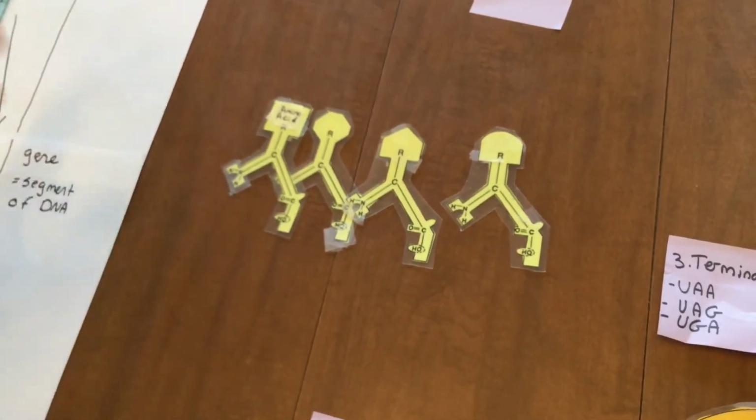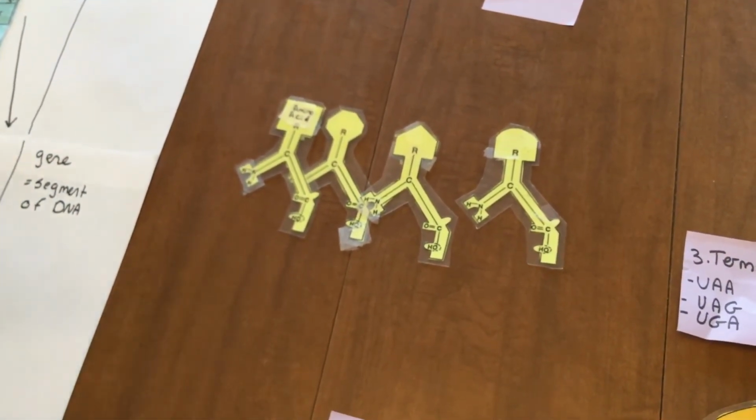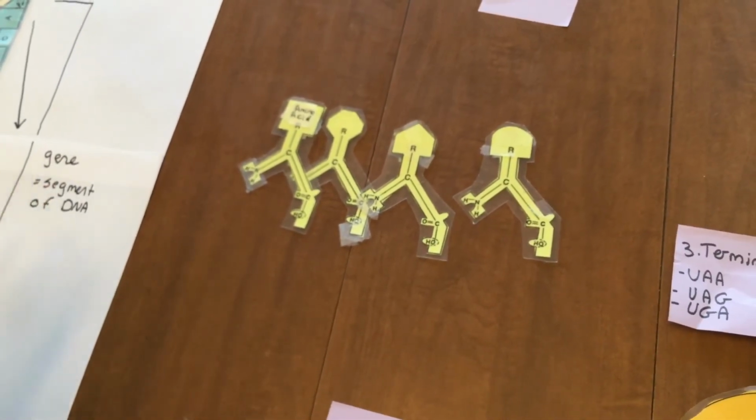So the next video that you guys will see a little bit later on, we'll talk about what happens to this particular protein within your body. Where does it go? How are we able to utilize it? So that will be the next step.